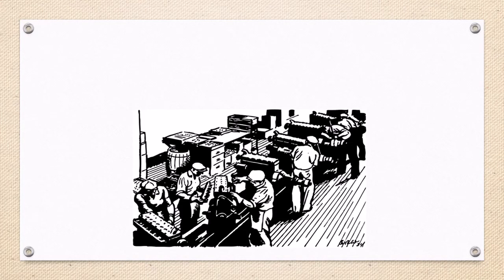This is now known as the Hawthorne effect. It is the increase in performance that results from some type of intervention, and it could be anything, it doesn't have to be lighting, and is followed by a gradual decline, often to the original level of performance.